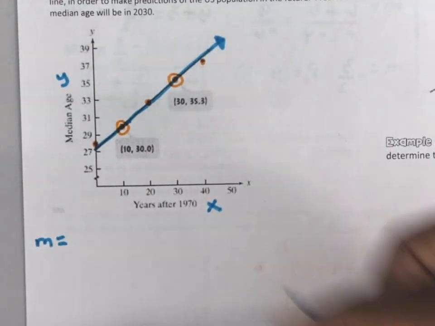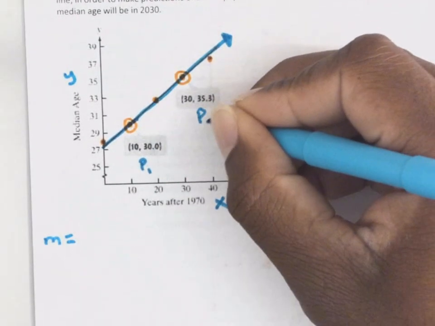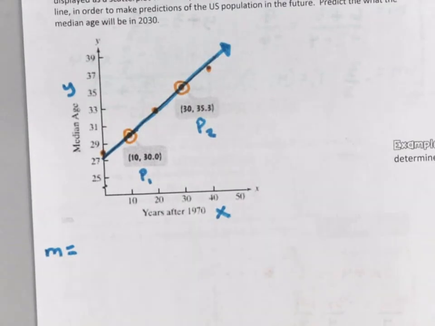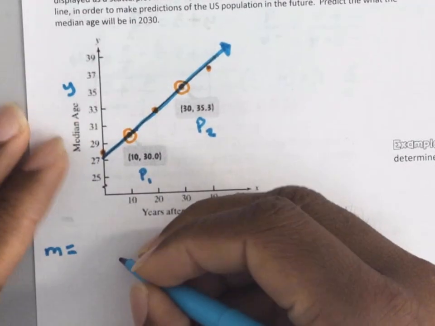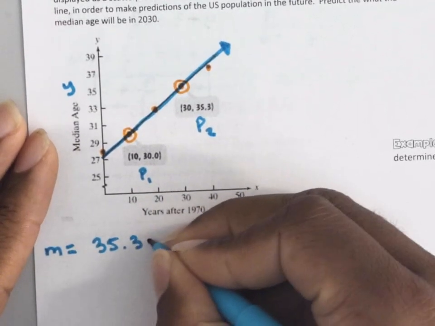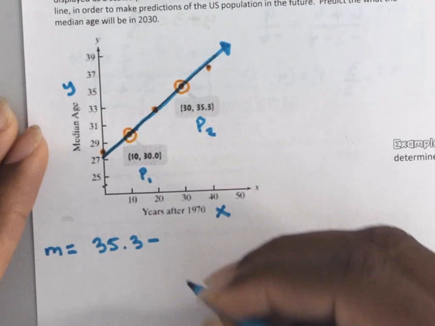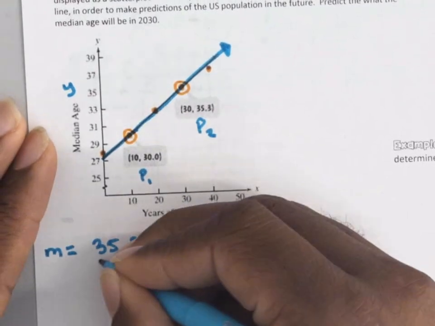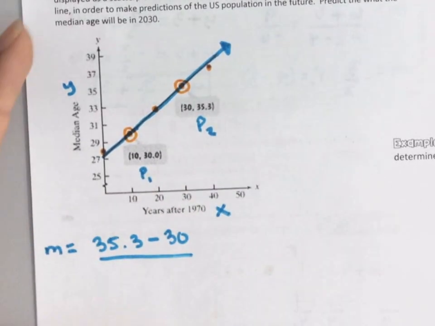So either one of these can be your point 1. I'll let this one, because it came first, be my point 1, and this one be my point 2. Even if you swap them, you should get the same thing, as long as you line everything up accordingly. So my y2 would be 35.3 minus what? 30. That's my change in y.